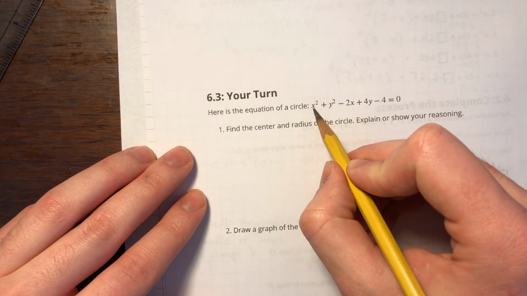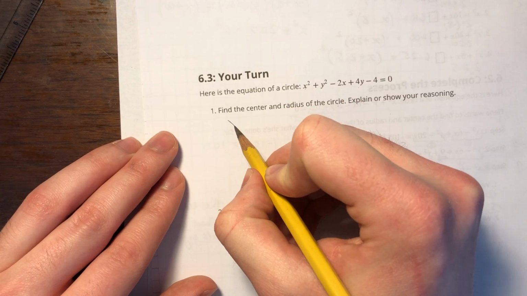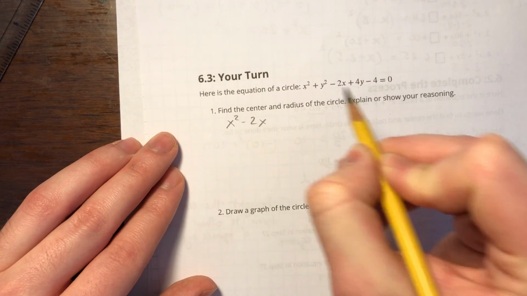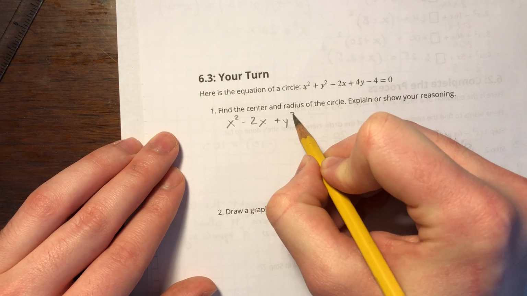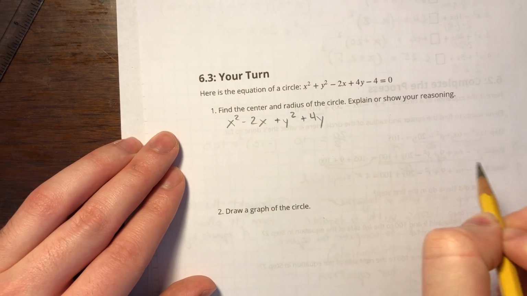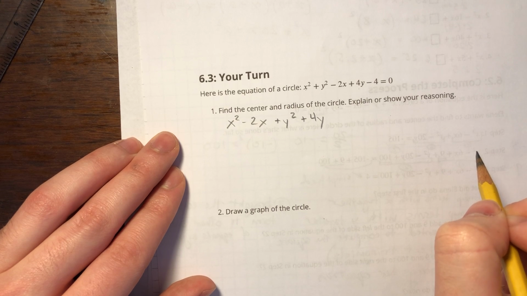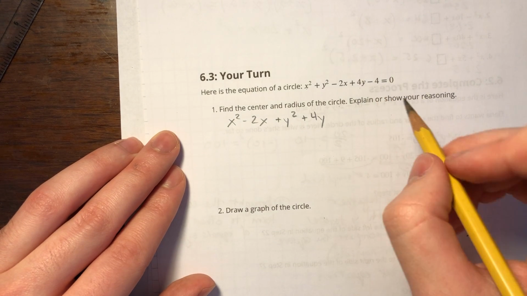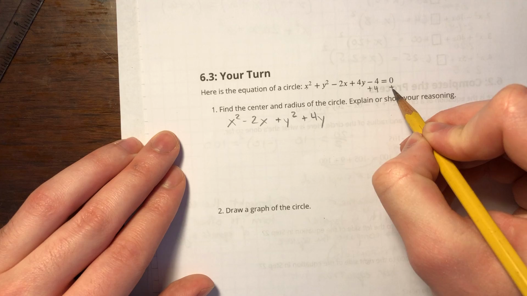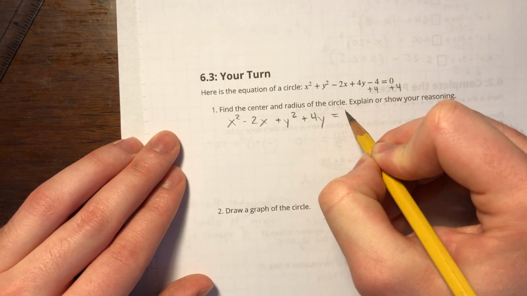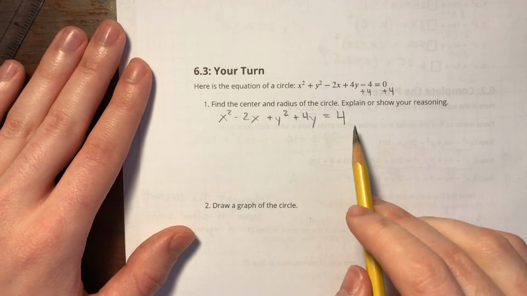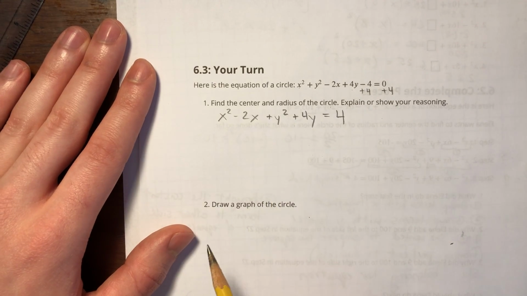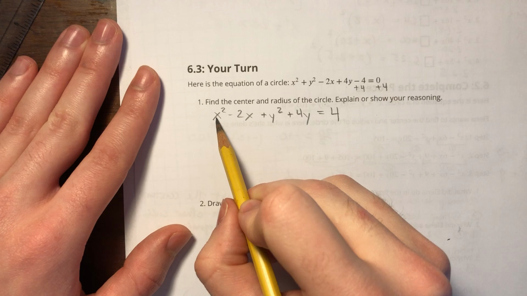So I see x squared and negative 2x, so I'm going to group those together. I see y squared and positive 4y, so I'm going to group those together. And now I've also got this minus 4, so I'm going to bring that to the other side. This is all going to be equal to 4. So already I can see, actually I was going to say my radius is 2, but I still have some work to do.